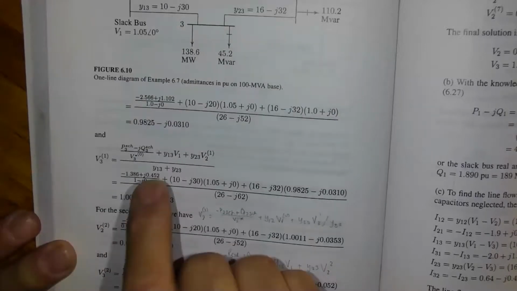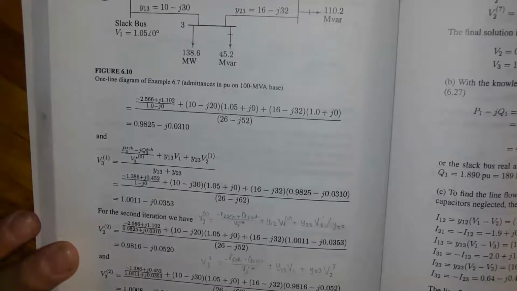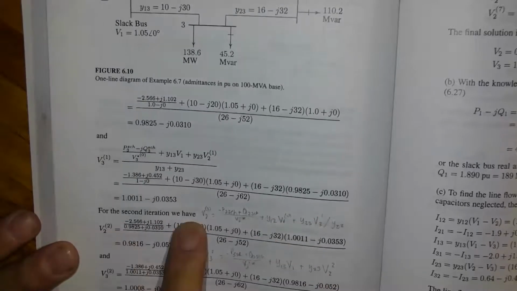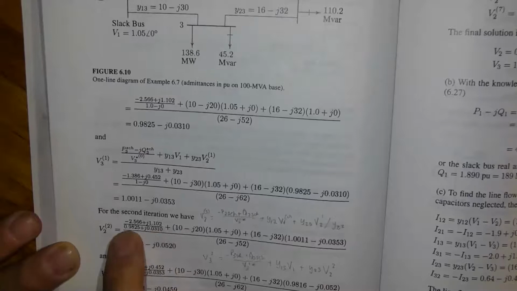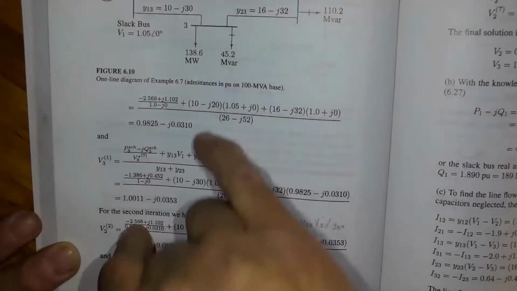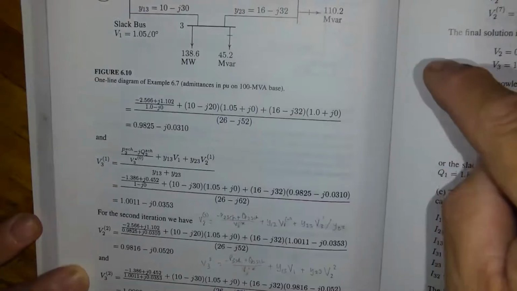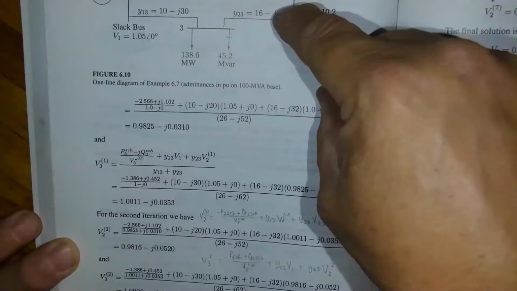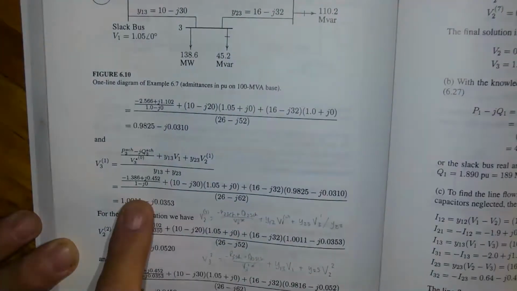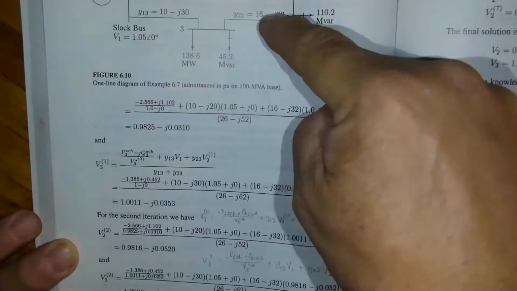So that's what your first iteration is, to determine V2 and V3. Once you are done, you start with the second iteration, which is V2(2), and you use V2's new value there, plus 10 minus j20, Y12, times that voltage, plus 16 minus j32 times the new V3, divided by Y13 plus Y23.